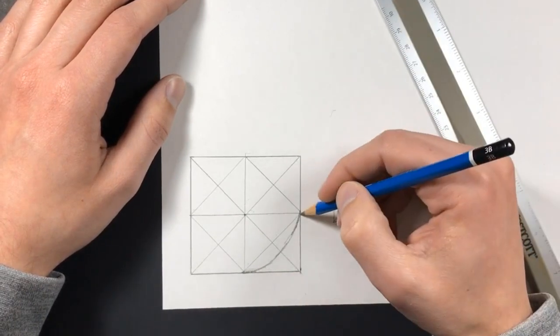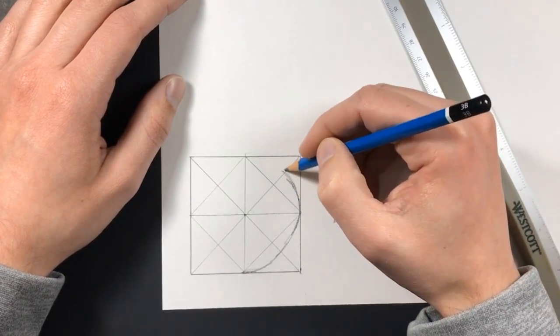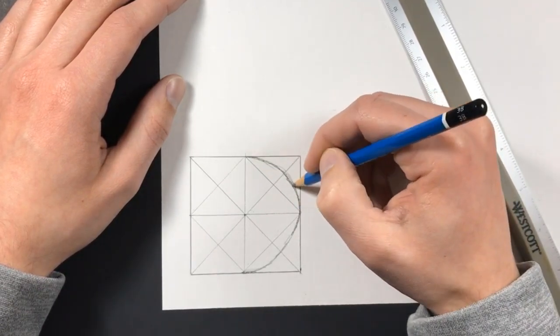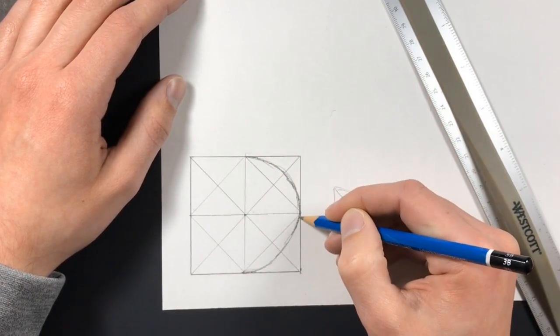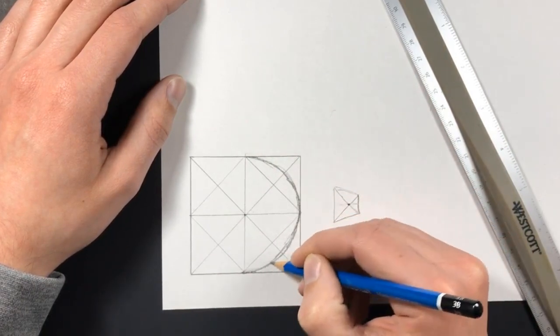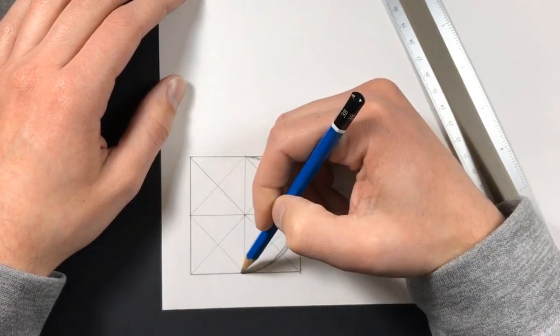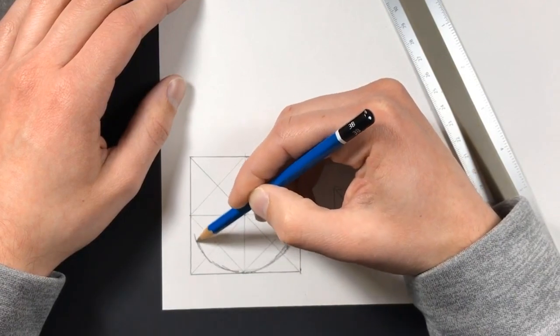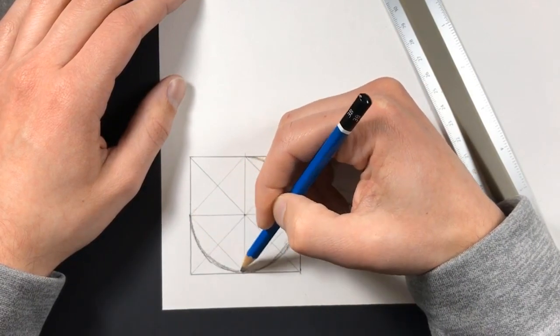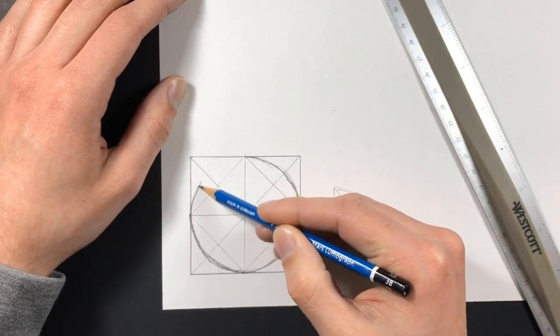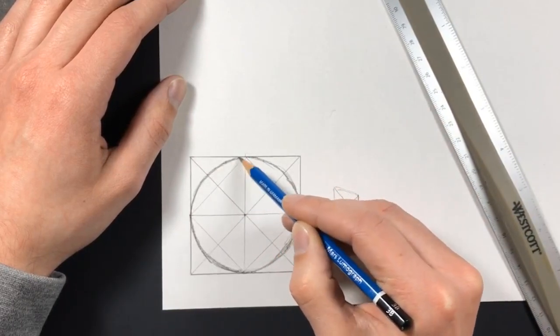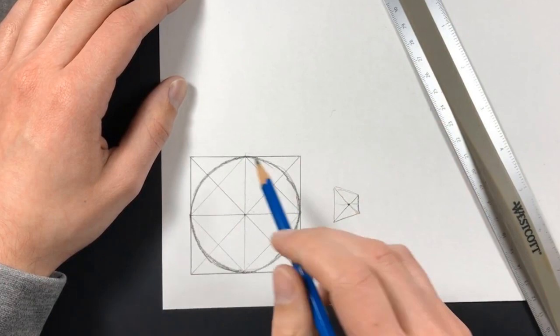And then we need to go ahead and do that all the way around our circle. And this actually needs to come out just a little bit more. All right, so there's our circle.